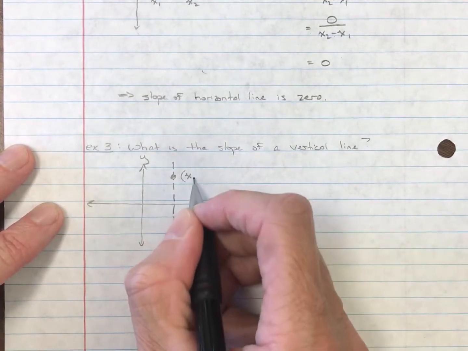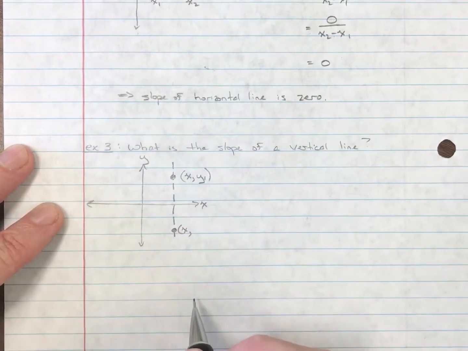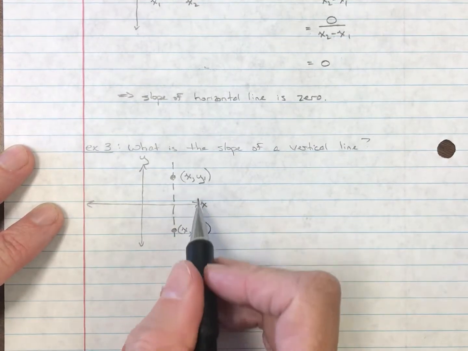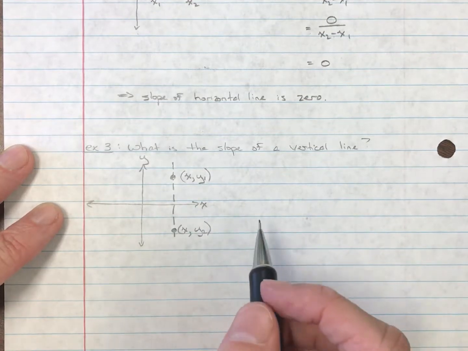Okay, and I'll call this one Y1, and I'll call this one Y2. I use Y2 and Y1 because the Y coordinates of these 2 points are different.